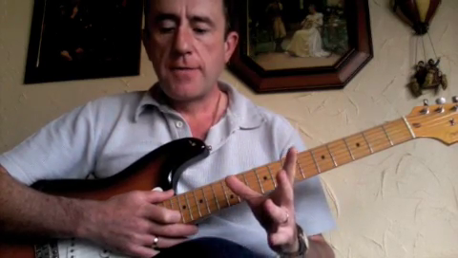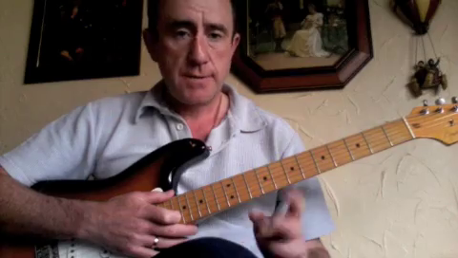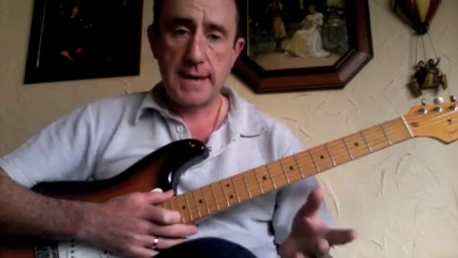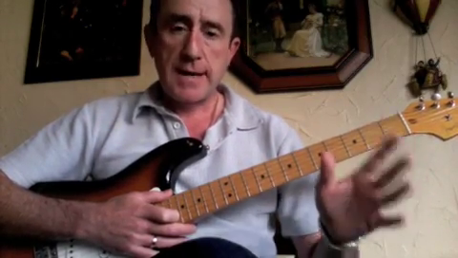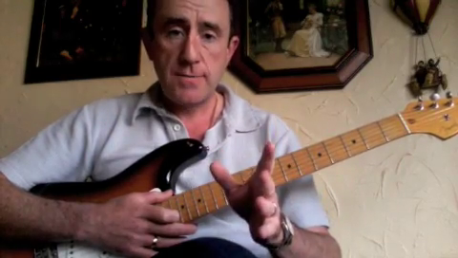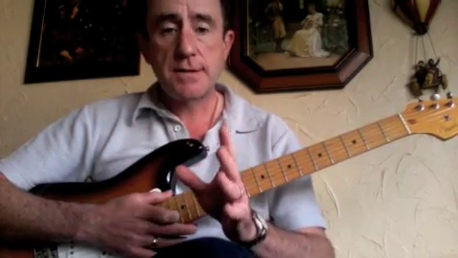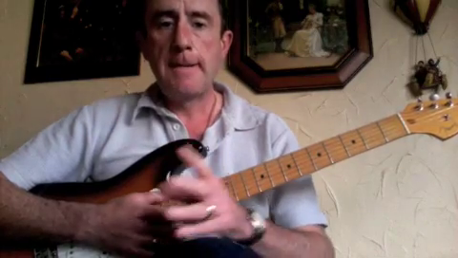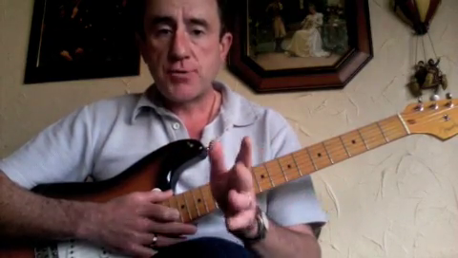Now, the same thing applies to the natural minor scale. You harmonise it in exactly the same way. You start on the A. You get the A, C, E, then you start on the B note, and you get the B, D, F, then you start on the C note, you get the C, E, G, and that harmonises the natural minor scale.